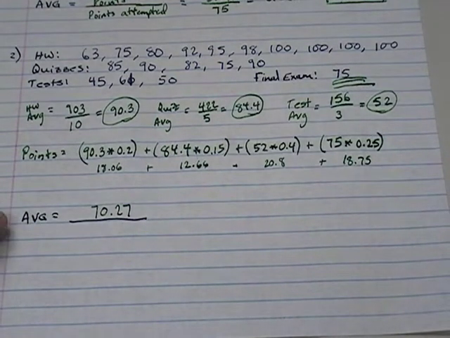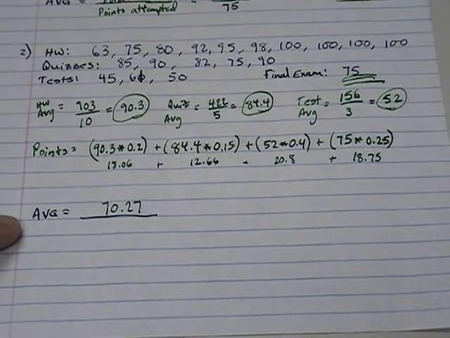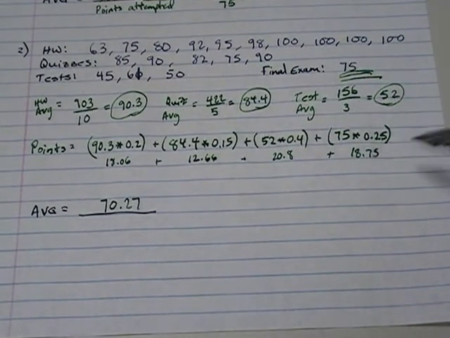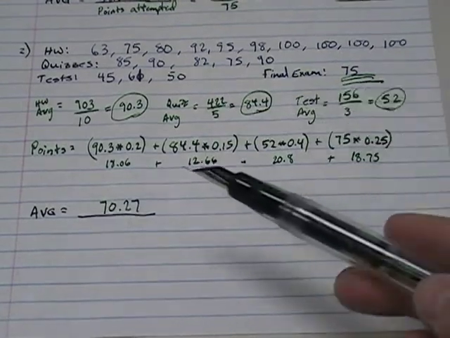Now, this time you notice I didn't divide by a number. I just took that answer and wrote it down. Why? Well, how many points have I attempted? I've attempted all 100 points. If you take 70 and divide it by 100, you get 0.70, which is 70%, which is your average. So once you get your final exam score, it's really easy to find your average.